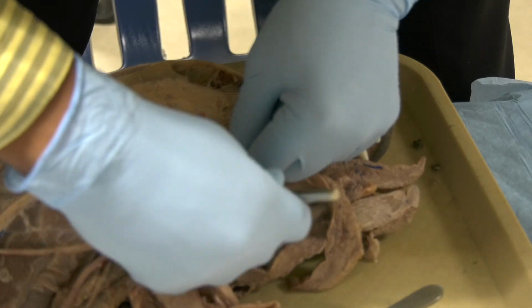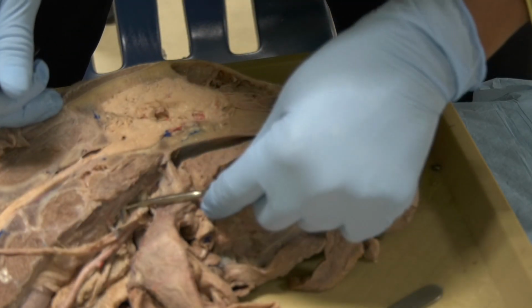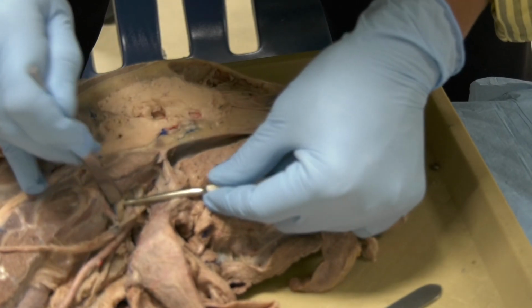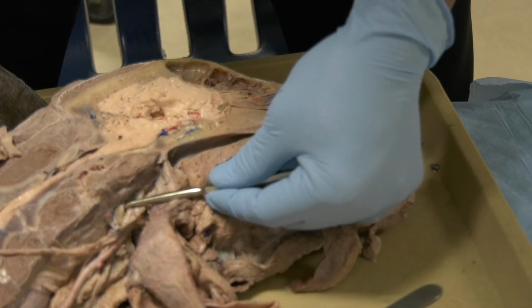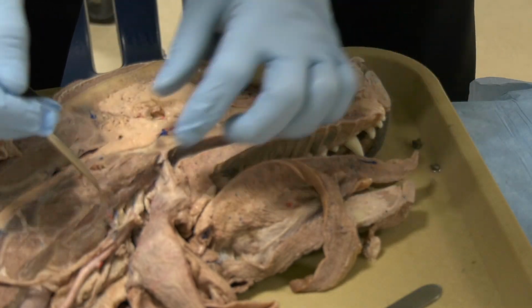That is the accessory. I hope I can hold it here. This is the accessory nerve, which is cranial nerve number 11. And this one will go dorsally because it is going to go to the back muscle.